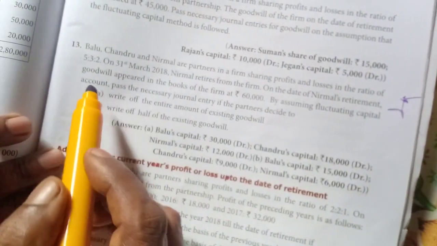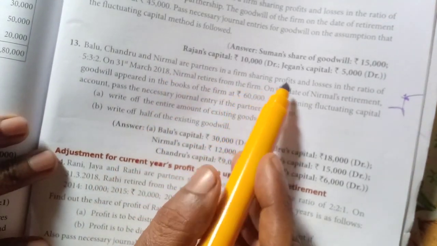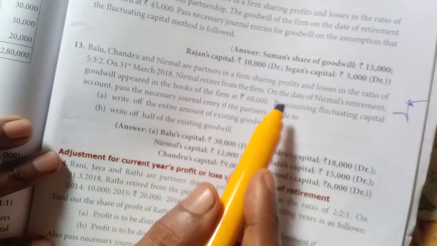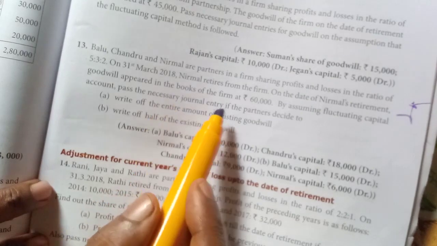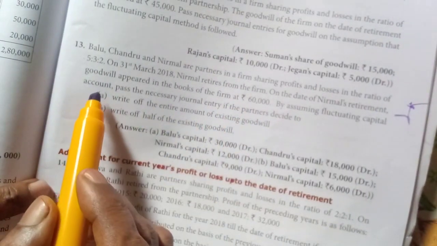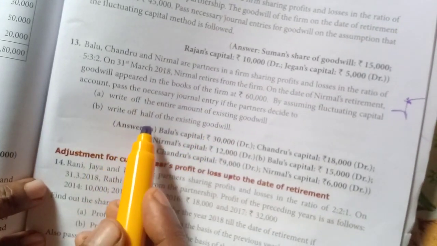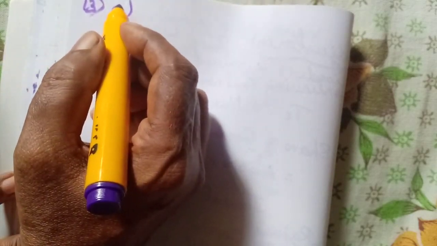Now we will do the next exercise, the 13th exercise. Read out the problem first. Balu, Chandru and Nirmal are partners in a firm, sharing profits and losses in the ratio of 5:3:2. On 31st March 2018, Nirmal retires from the firm. On the date of Nirmal's retirement, goodwill appeared in the books of the firm at 60,000. By assuming fluctuating capital method, pass the necessary journal entry if the partners decide to write off the entire amount of existing goodwill, or write off half of the existing goodwill. So we need to write the journal entry. First write the number 13A. Write off the entire amount of existing goodwill.